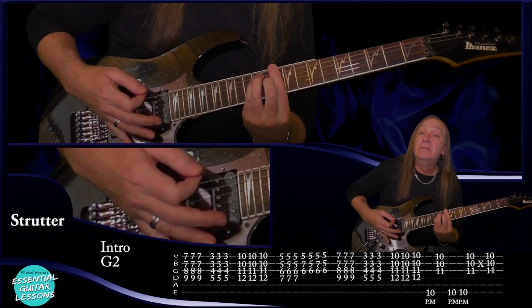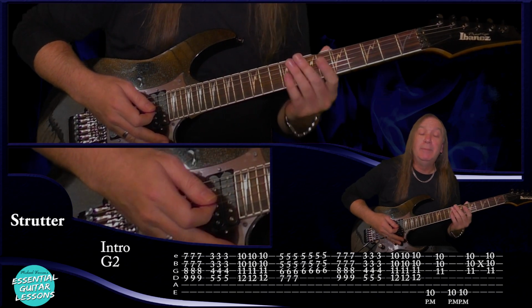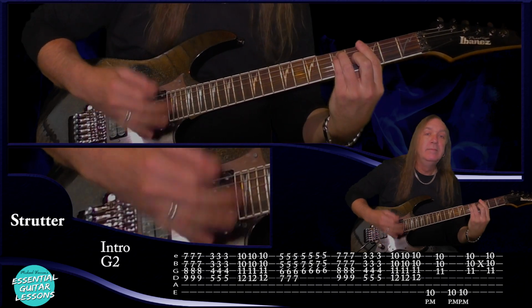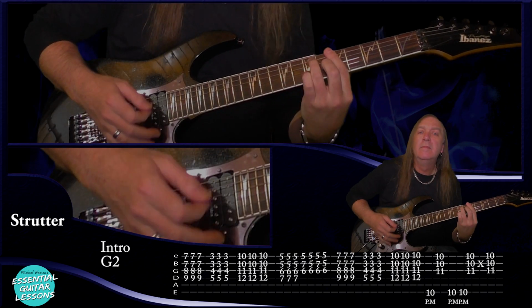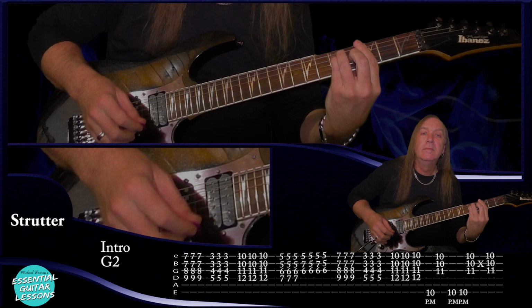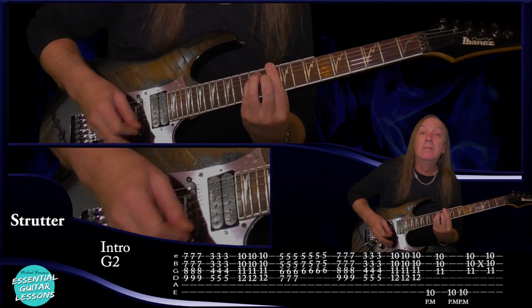So it's not too hard. Let me play that for you now, up to speed, starting on the B. So that's our intro. Now let's have a look at the verse. Now there's going to be 3 guitar parts in this. Let's jump into that now.